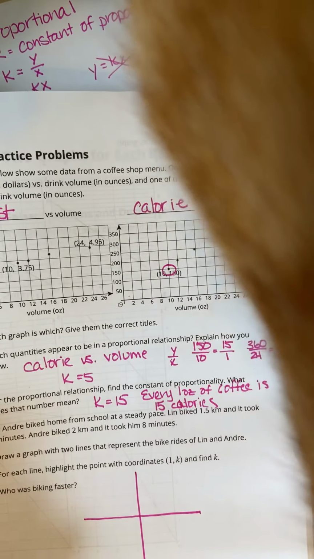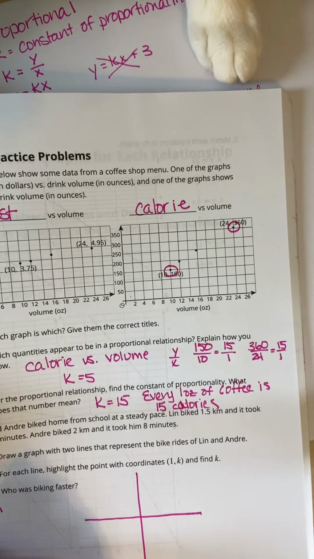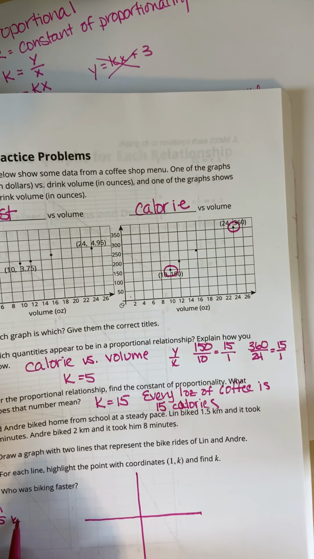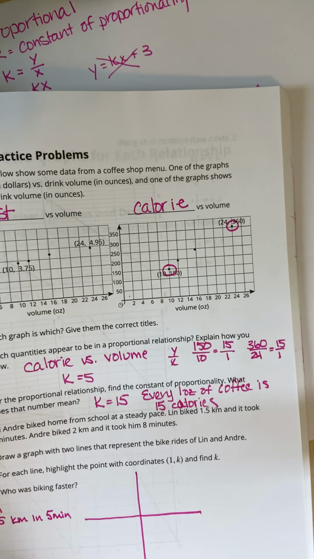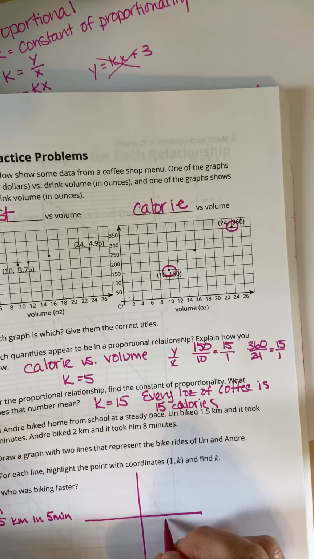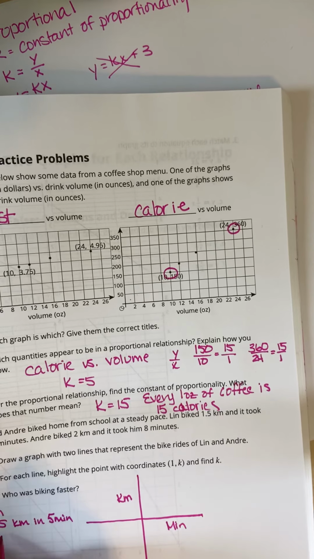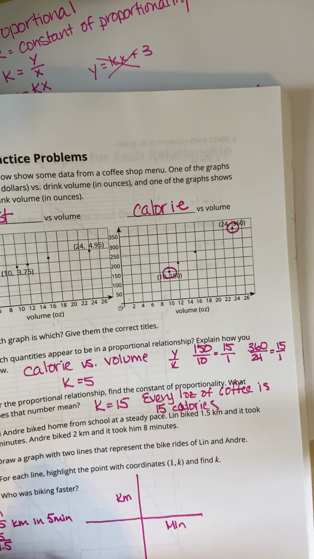All right, so if I'm looking at Lynn and I'm looking at Andre, okay? Lynn biked 1.5 kilometers in 5 minutes, okay? All right, so I would say that this would be my minutes and this would be my kilometers. I don't need the bottom part of this, and this is kilometers. So if I do y over x, it's gonna be 5 over 1.5, which gives me 4. No, it doesn't.